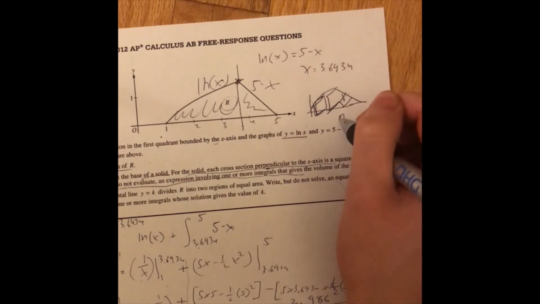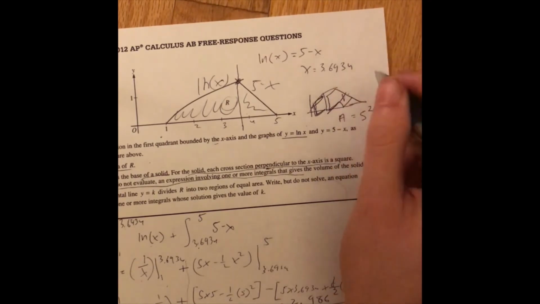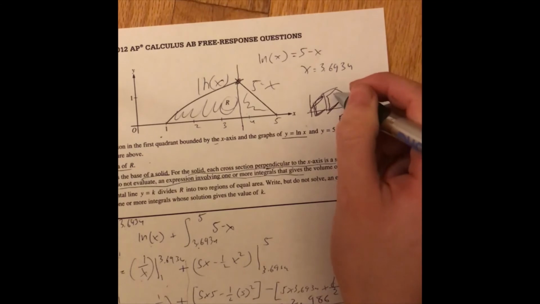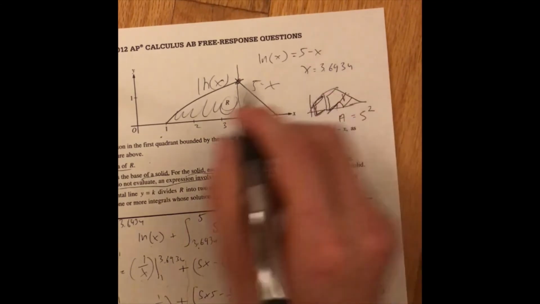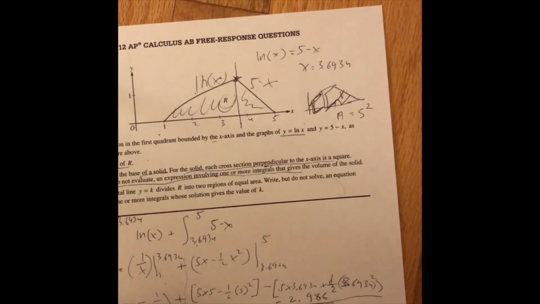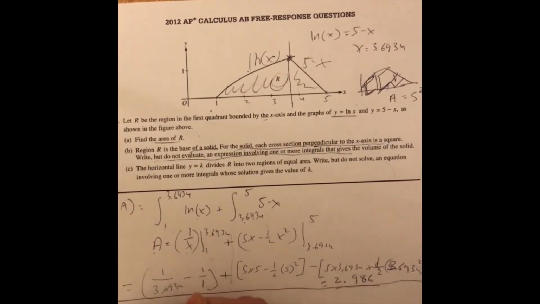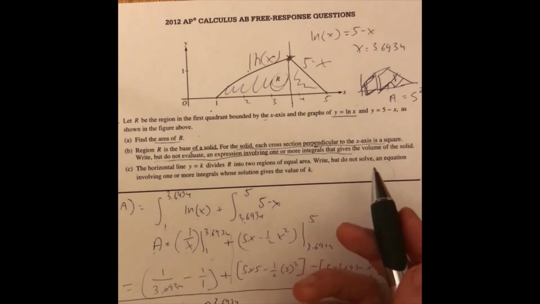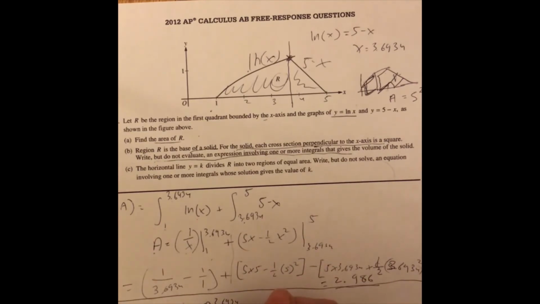So what is the area of a square? Area of a square is area equals side squared, right? Or length or whatever. Well, what is this s? S is simply the value of ln of x, or 5 minus x. Right, so simply volume is the integral of 1 to 3.6934. And it tells us to write but do not solve, so that makes our lives a little bit easier.